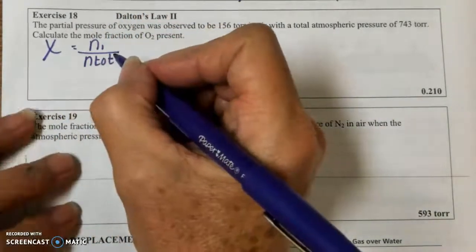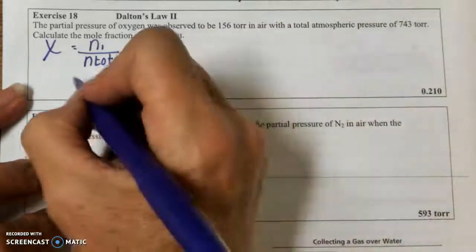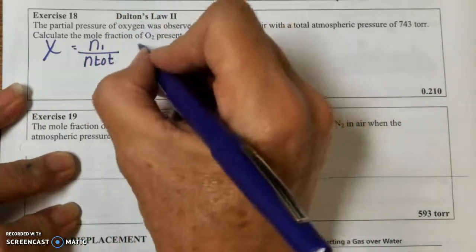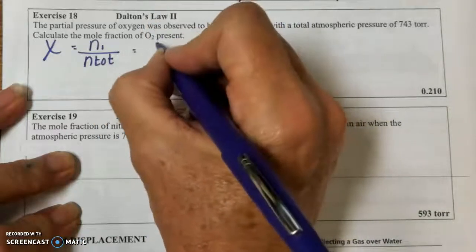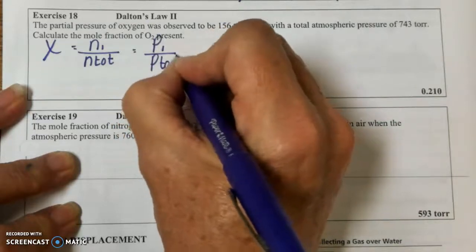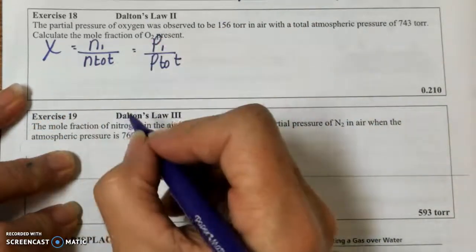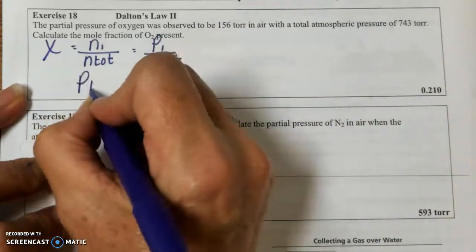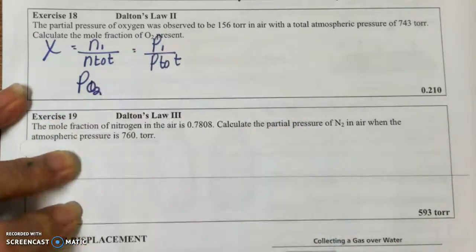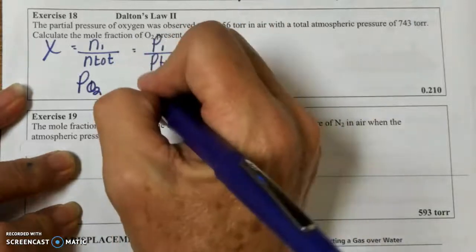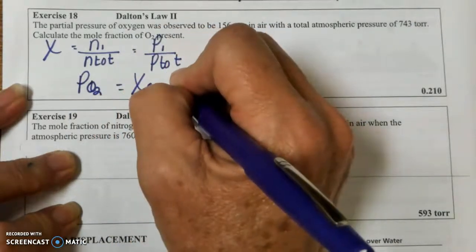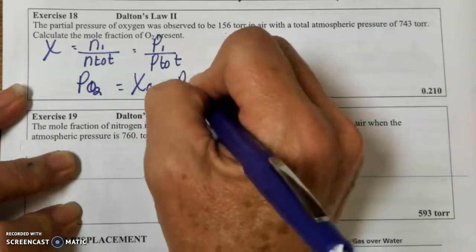And we also know that the mole fraction is equal to the partial pressure of that one divided by the pressure of the total. So the partial pressure of this gas, in this case I'm going to put O2 here because now we're going to talk about the specific gas, is equal to the mole fraction of O2 times P total.